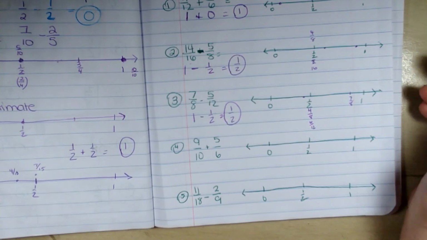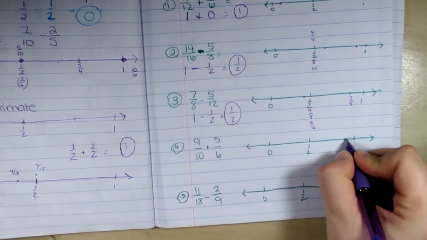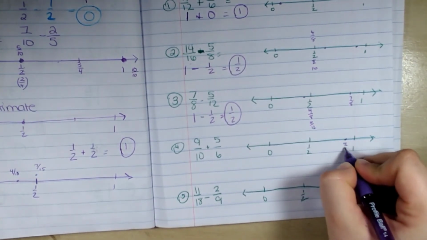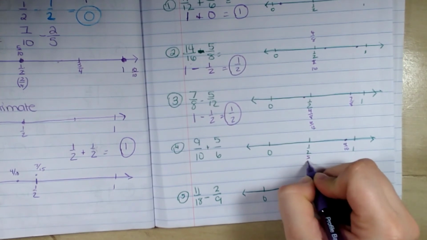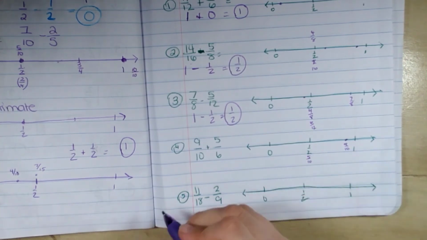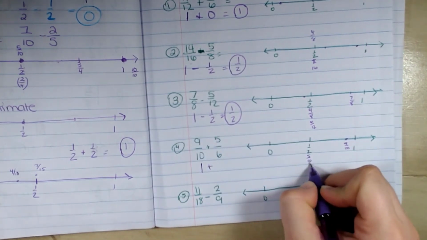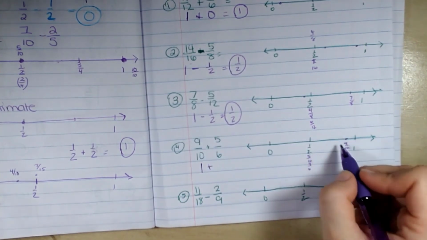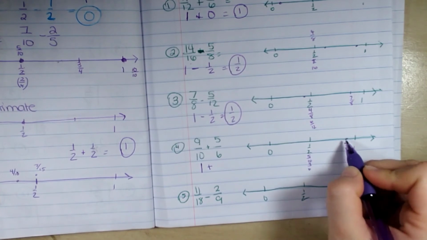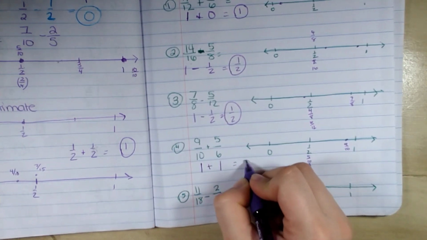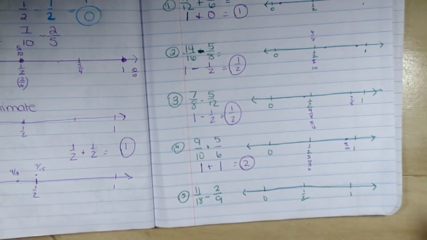My next one, 9/10 would be very close to 10/10. Okay, 5/10 would be halfway because 5 is half of 10. So I'll make that a 1 plus 3/6 would be halfway. 5/6 would be pretty close to 1 too. So that's going to be a 1 and we will have 2 as our estimate.